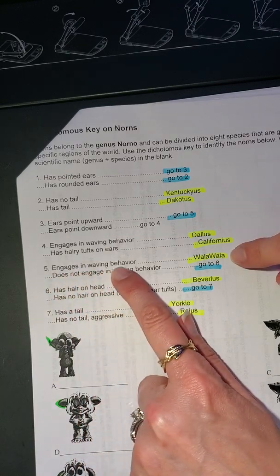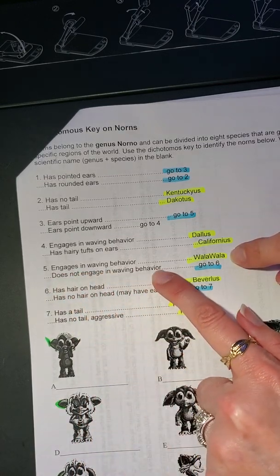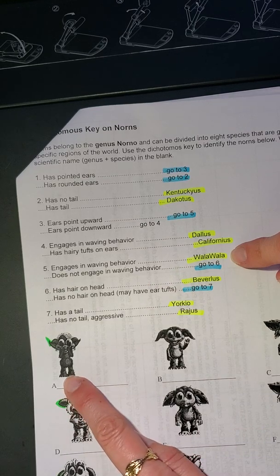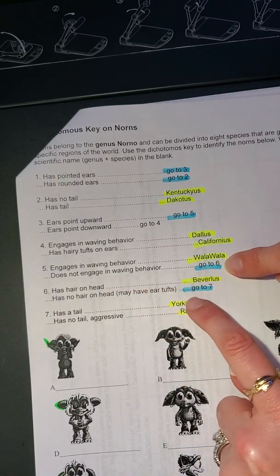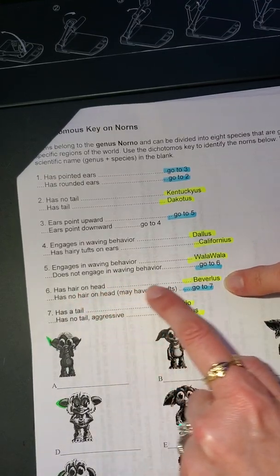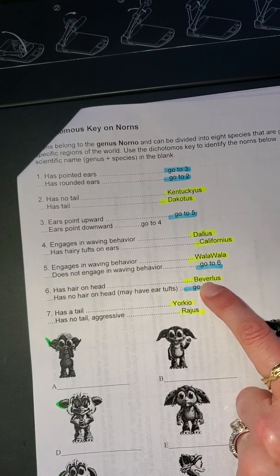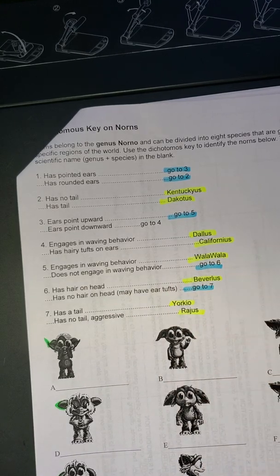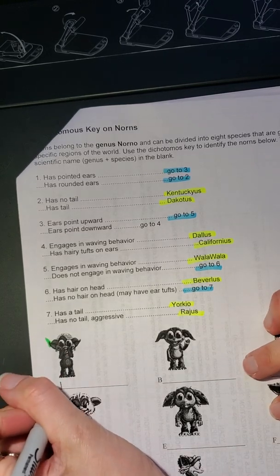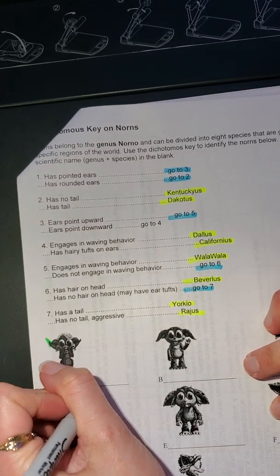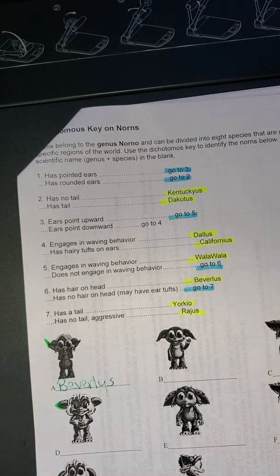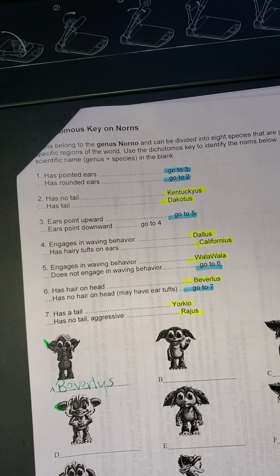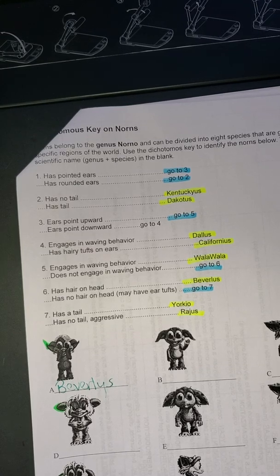Engages in waving behavior, does not engage in waving behavior. Is he waving? No. So does not engage in waving behavior. So I go down to 6. Has hair on his head. He does have hair on his head. And so then therefore, this is Beverly-esque. Okay. So Beverly-esque. Let's look at the next one together.